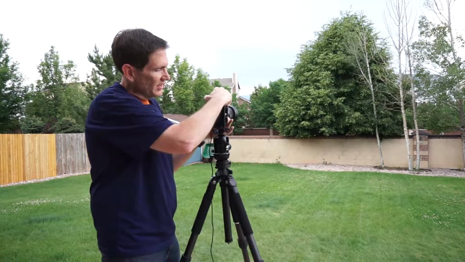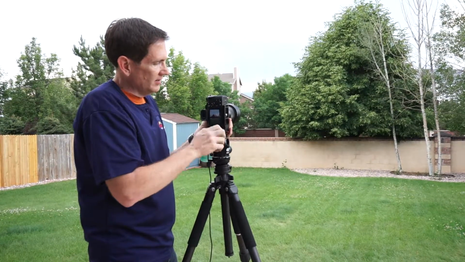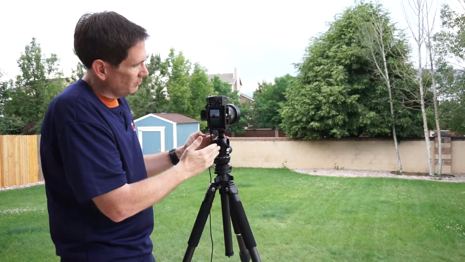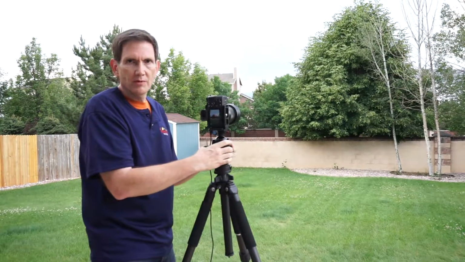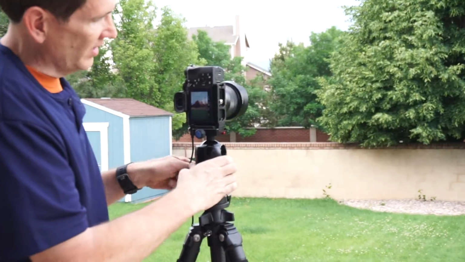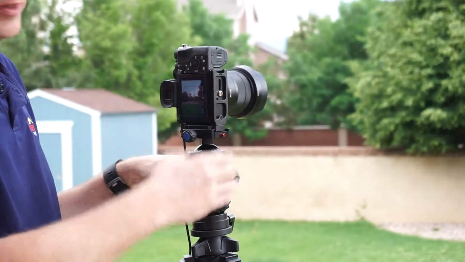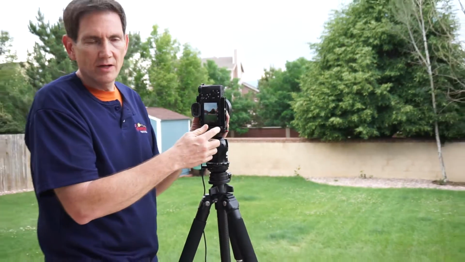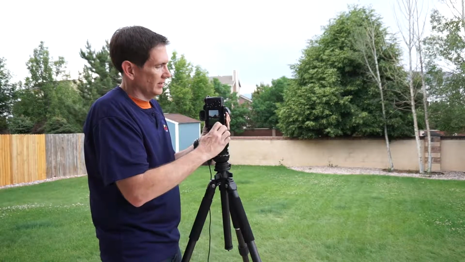And in this case, I have an L bracket on my camera, and what that does is allow me to keep the sensor pretty lined up as it moves. As you can see it moving like that, there's not a lot of movement there. But again, if you don't happen to have an L bracket, you can put your camera like this.